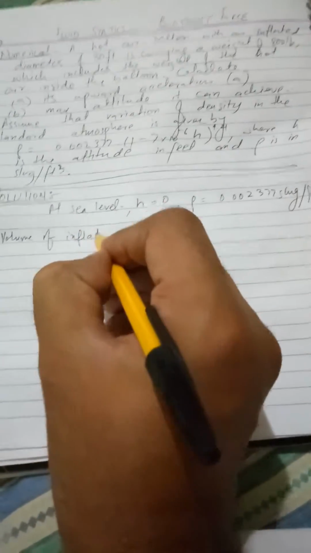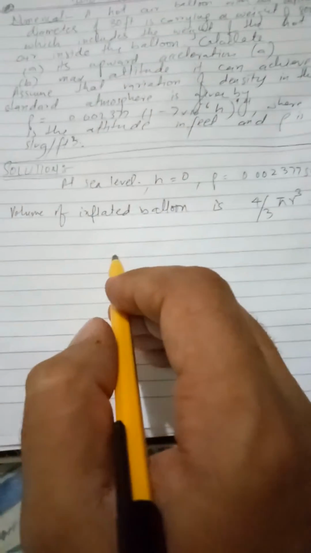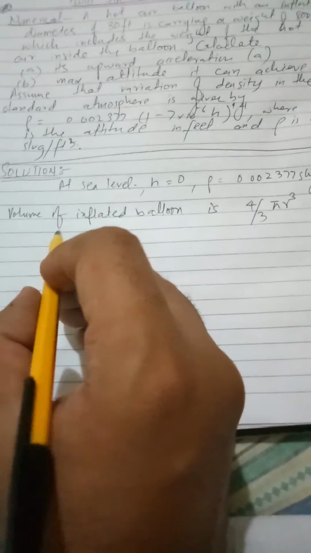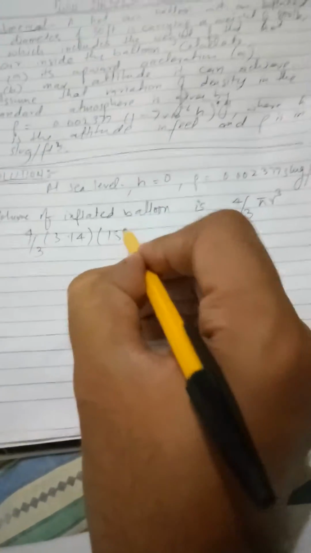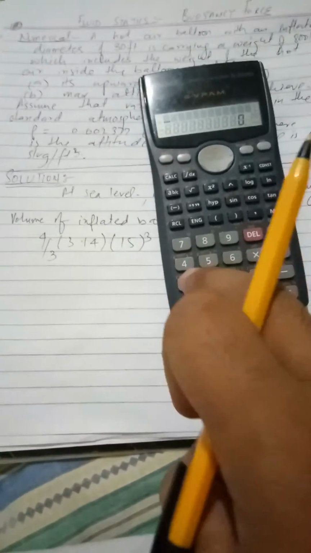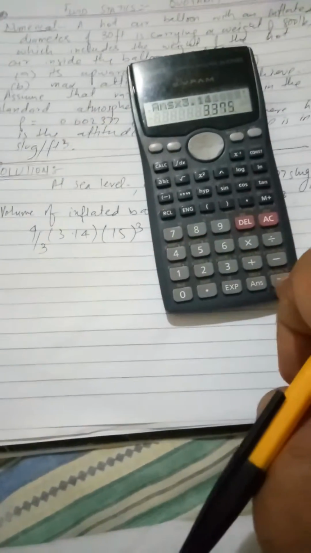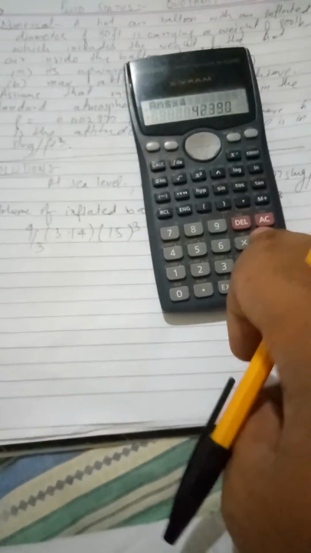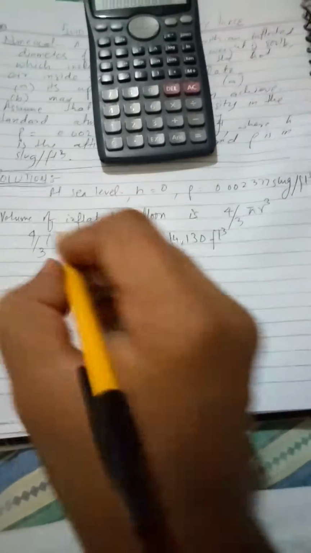So the volume of the inflated balloon. The volume of a sphere is 4 by 3 pi r cubed. Applying it here, the diameter is 30, so the radius is 15, and that would be 4 by 3 into 3.14 into 15 cubed. Calculating 15 cubed, multiplied by 3.14, multiplied by 4 divided by 3, that would be 14,130 cubic feet, which is the volume.